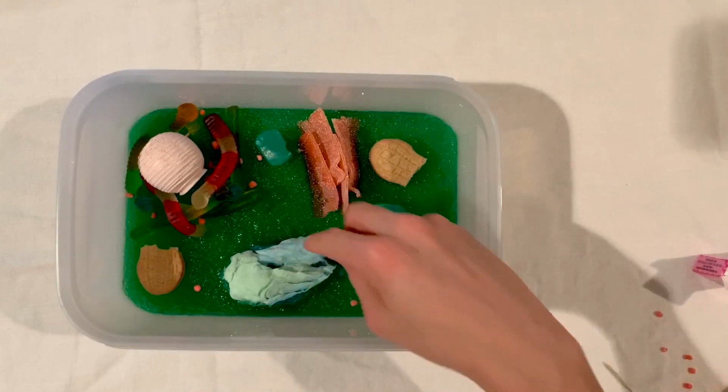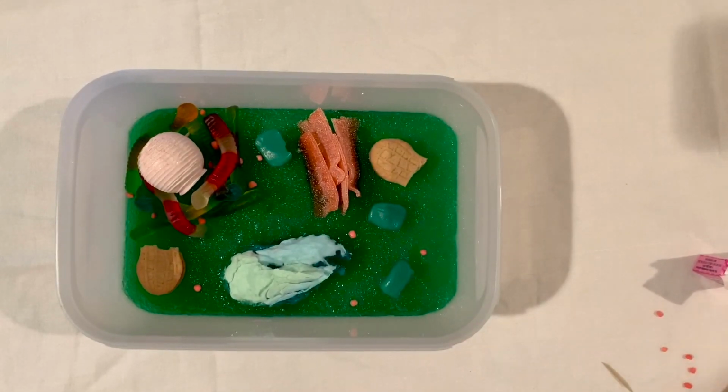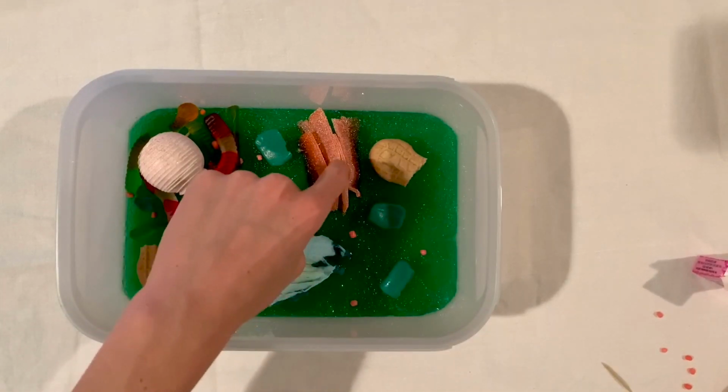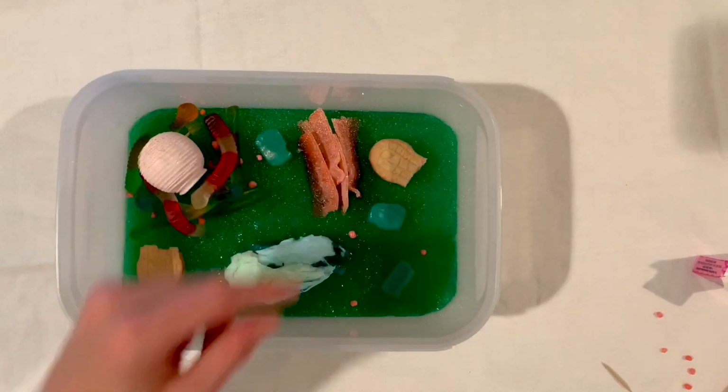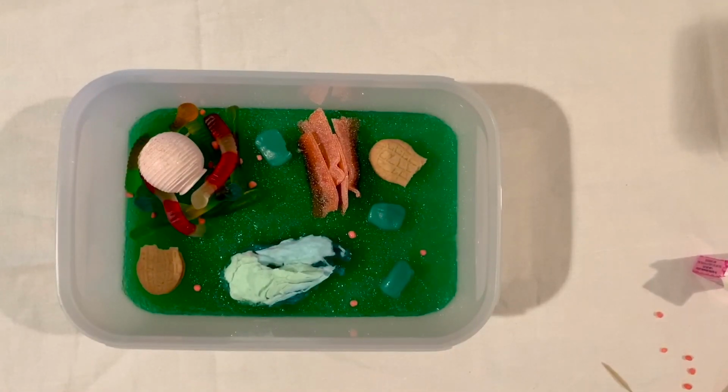The cotton candy here is the vacuole, which is the storage unit for the cell, which stores waste to get rid of, and it also stores water for the cell. The pinkish little strips of sour candy here represent the Golgi apparatus, which is the post office of the cell, as we called it before, which is responsible for making proteins and transporting them across the cell.